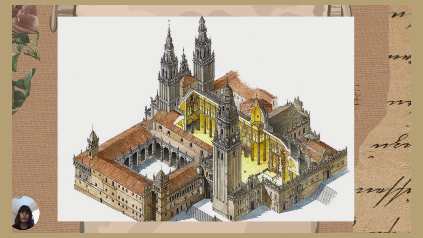This is a photo where we can observe the complete structure, but in this case, we focus on the first plane, where the stairs are. There's where the facade is located.